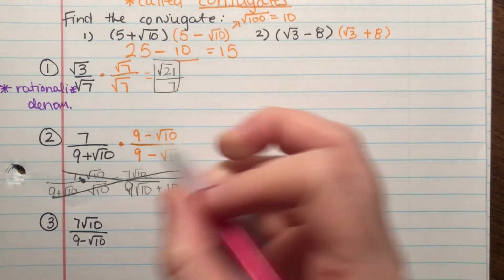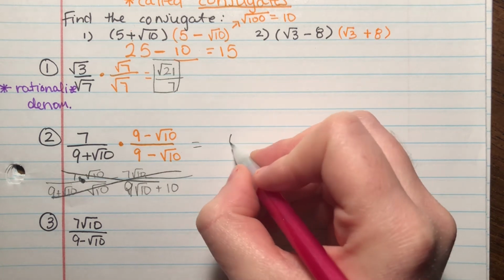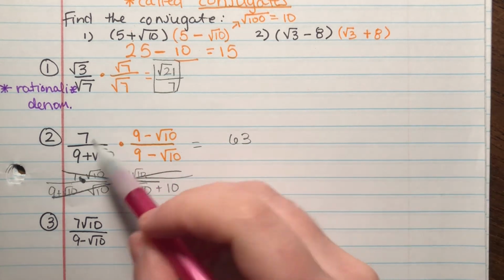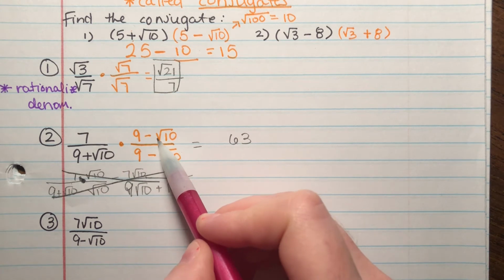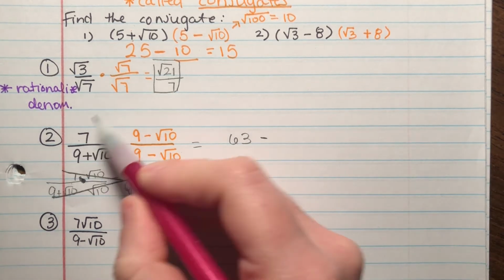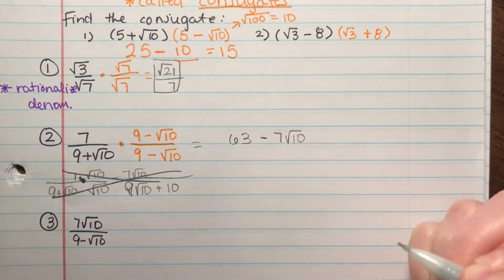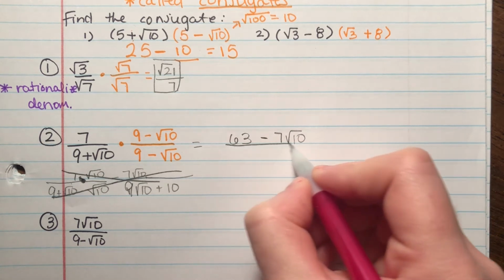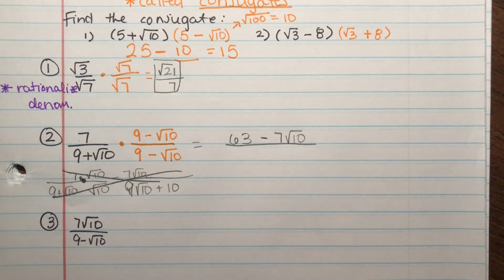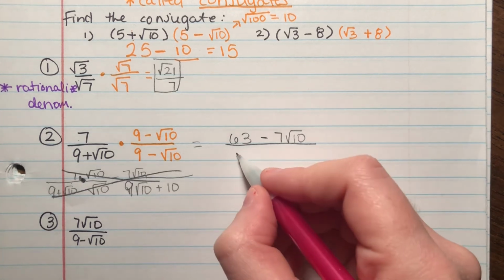Okay, so I have 7 times 9. It's going to give me 63. Then I have 7 times negative square root of 10, so minus, because I have positive 7 times negative, so minus 7 square root of 10. Over. Now, I could multiply these out all the way if I wanted to, or I could just use the little trick I learned earlier. But let's say I decided to multiply it all out.